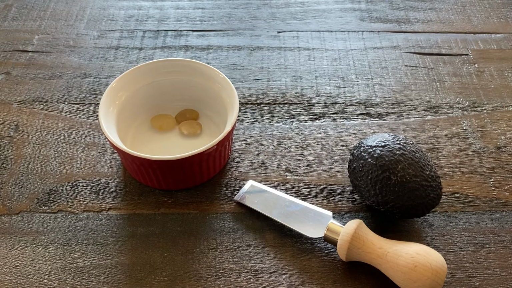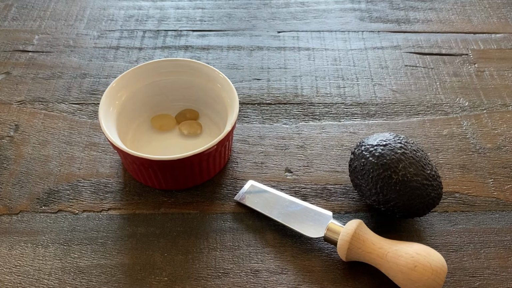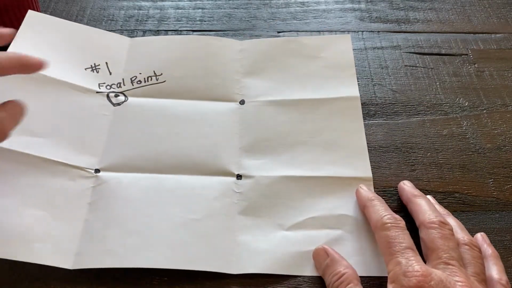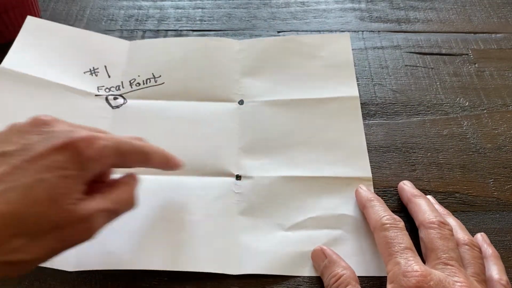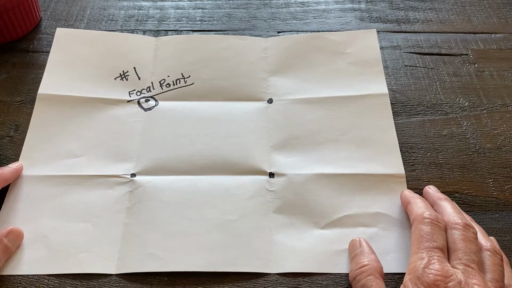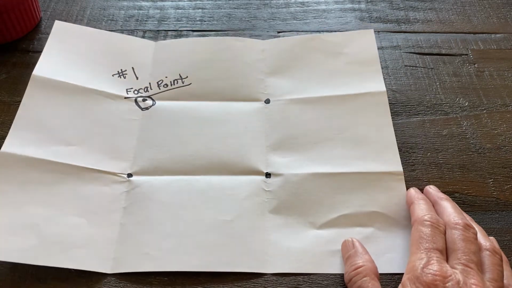I want you to really look around the house and find 3 objects that really look like an interesting shape. Once you get them, I want you to use your rule of thirds chart. I want you to have one main focal point. It can be in any of these 4 places. And I want you to go ahead and create a composition that makes us want to look at your picture.